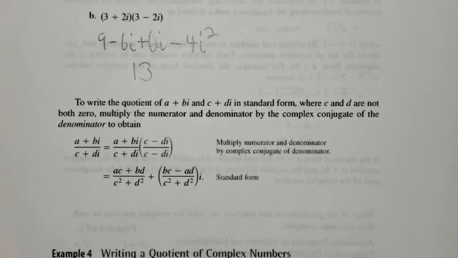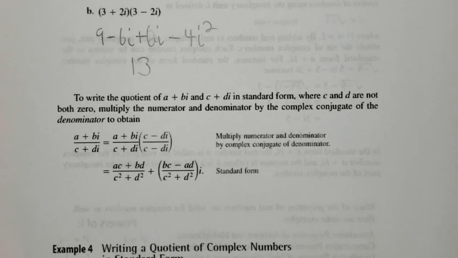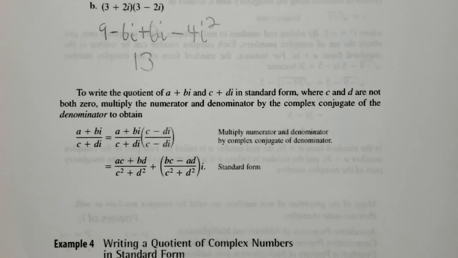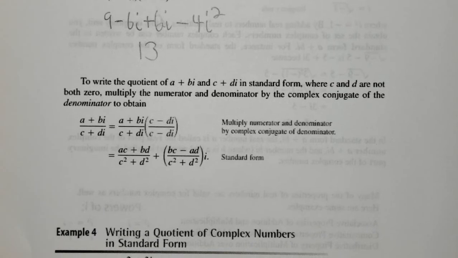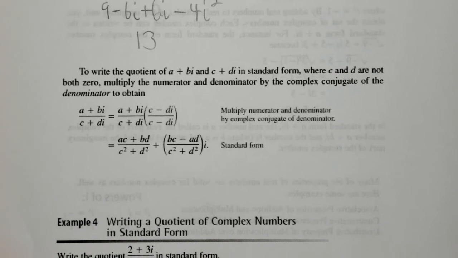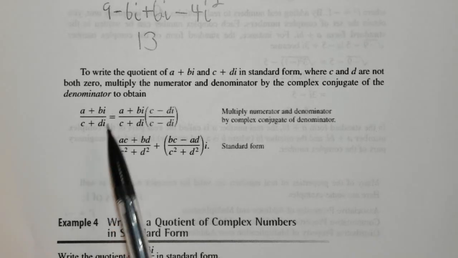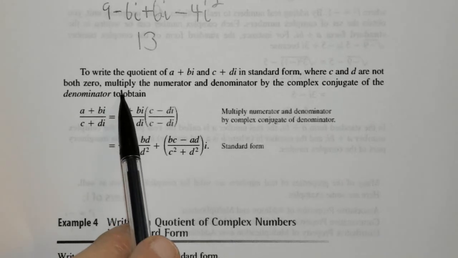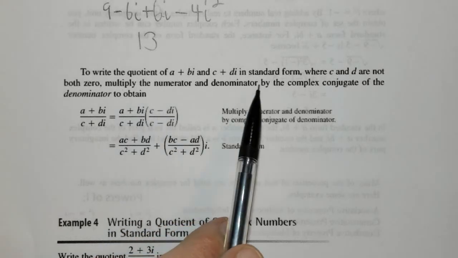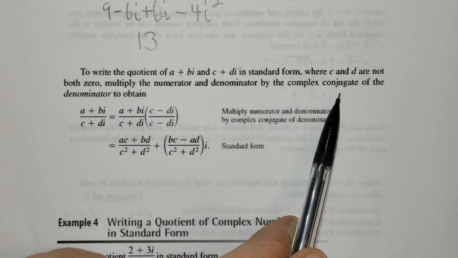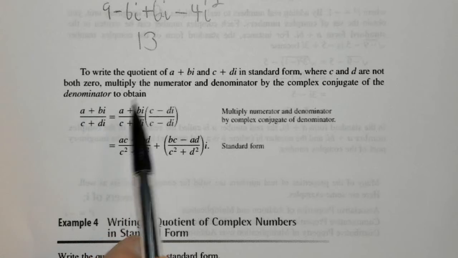All right. Next type of operation we're going to look at is division. So we're going to talk about how to divide complex numbers. And so the description that's given to us here is you can multiply the numerator and denominator by the complex conjugate of the denominator.